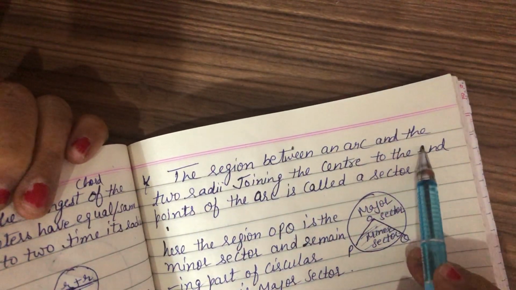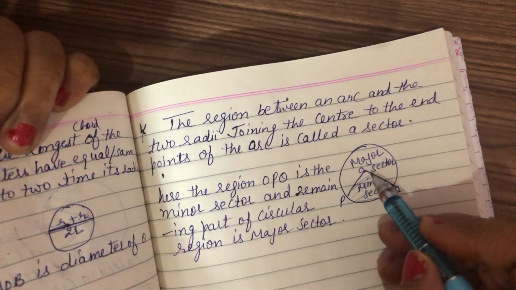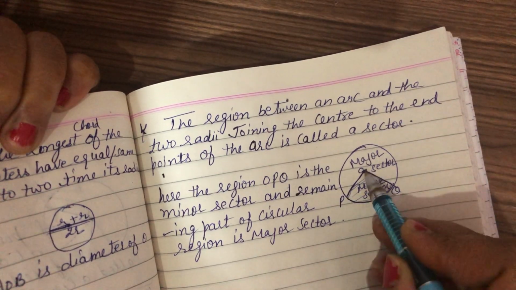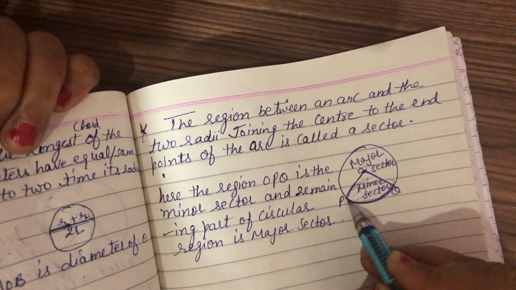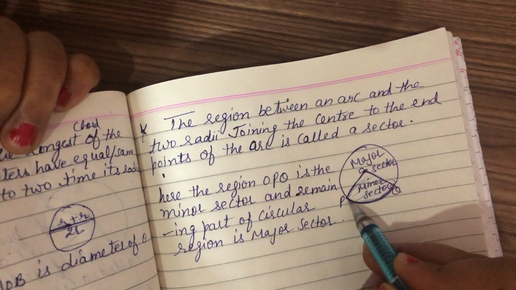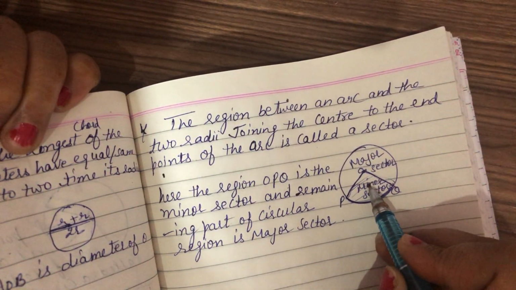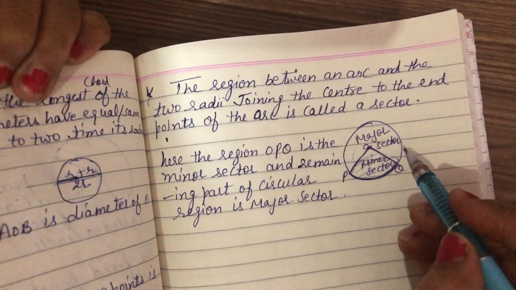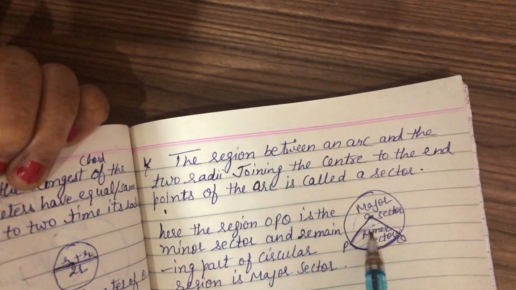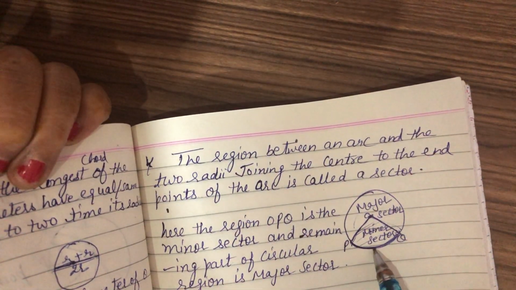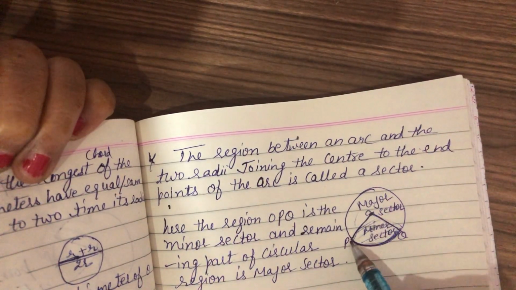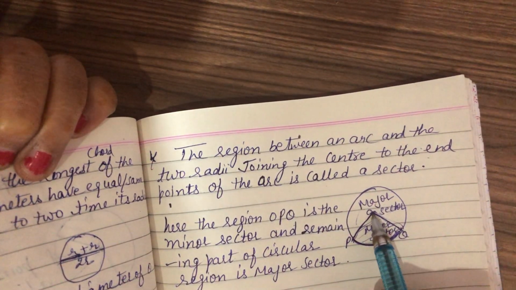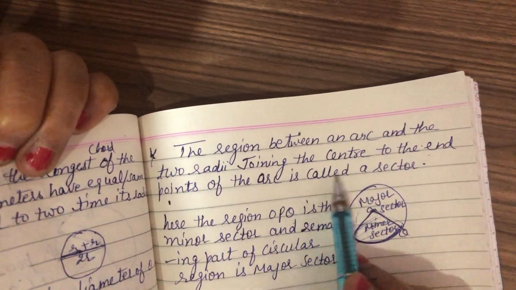Then comes the region between an arc and two radii. Now if we take two radii and this arc, when these two radii are enclosed by this arc, the region between these two radii and the arc is called a sector. The lesser portion is called the minor sector and this portion is called the major sector. So the region between an arc and the two radii joining the center to the end points of the arc is called a sector.